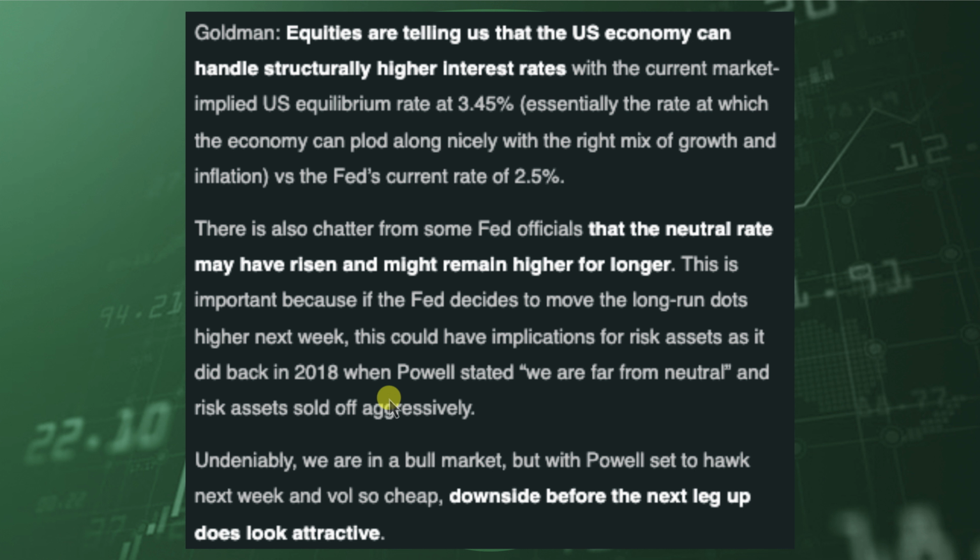Now, they also had mentioned that underlyingly we are in a bull market, which is true. Price action is a key indicator and it is up, right? But with Powell set to hawk next week and vol so cheap, they're seeing vol downside before the next leg up looks attractive.